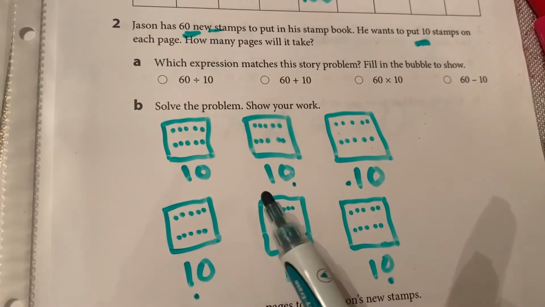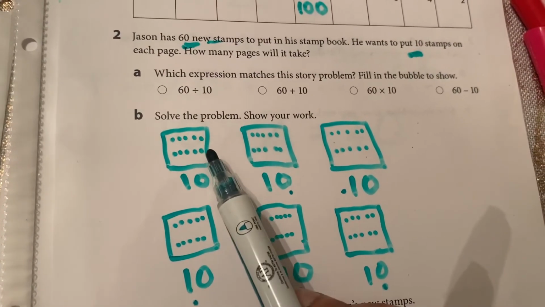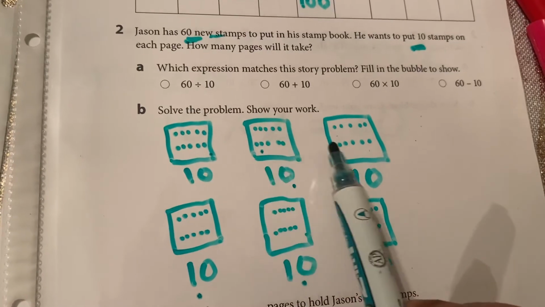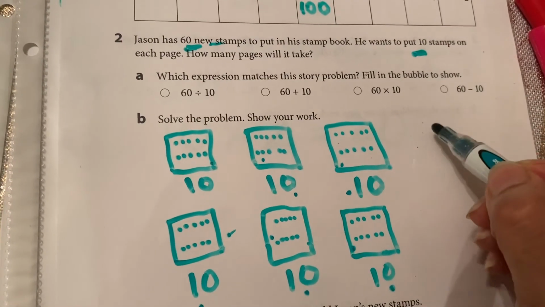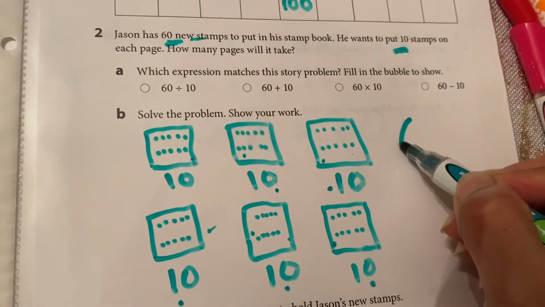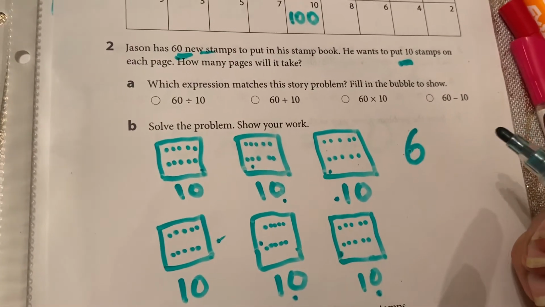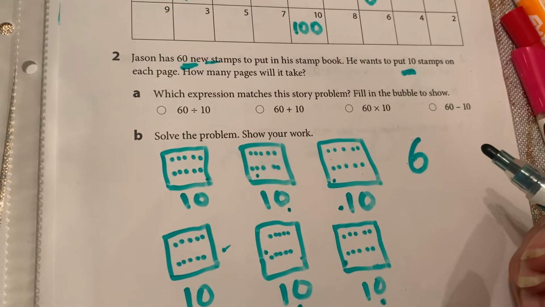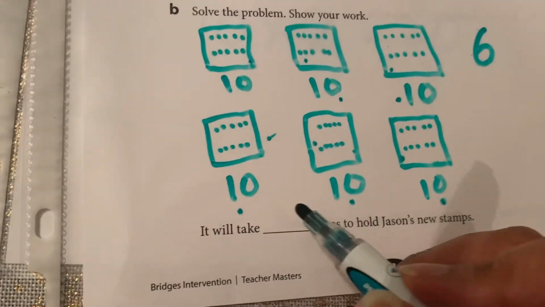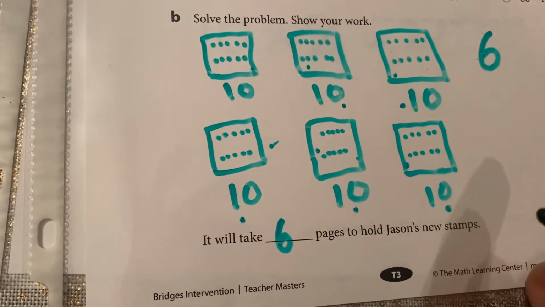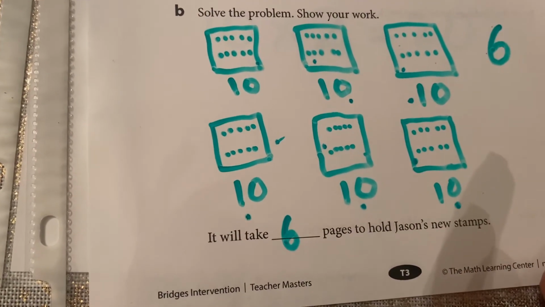And how many pages did I need? Let me count my pages. 1, 2, 3, 4, 5, 6. So I needed 6 pages. So it will take 6 pages to hold Jason's new stamps.